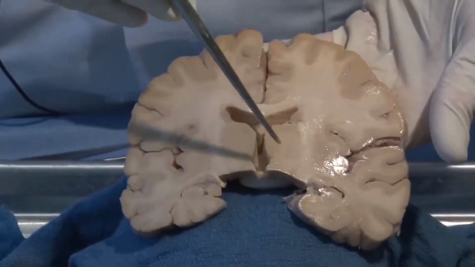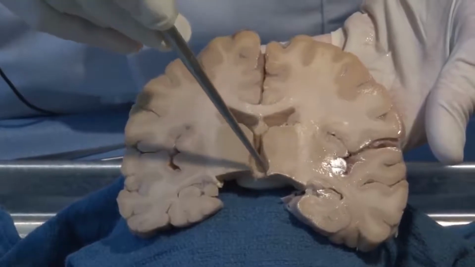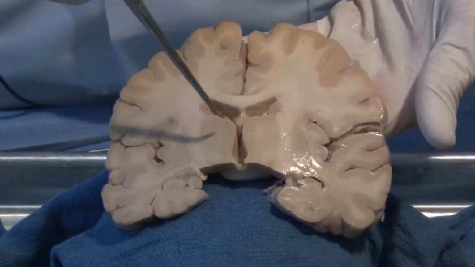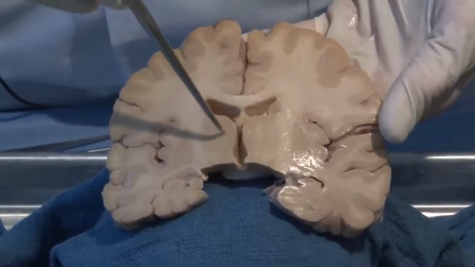In addition, they can communicate through structures like this deep area. You notice it's beige, so it's mainly cell bodies. A deep structure called the thalamus.